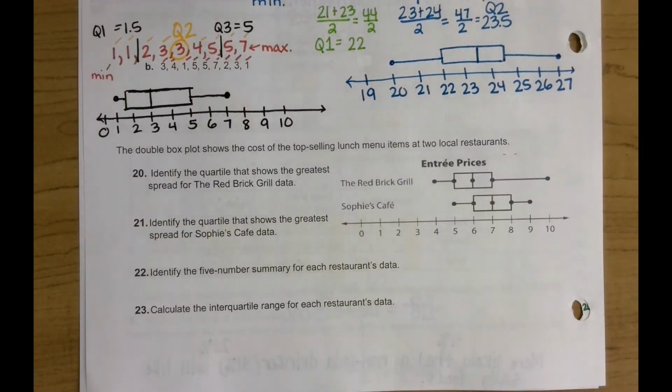The double box plot shows the cost of the top-selling lunch menu items at 2 local restaurants. 20. Identify the quartile that shows the greatest spread for the Red Brick Grill data. All right, so the greatest spread I see is between quartile 3 and the maximum, so that's the upper quartile of the data.